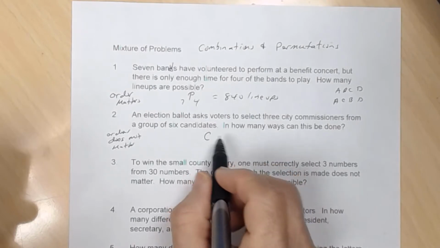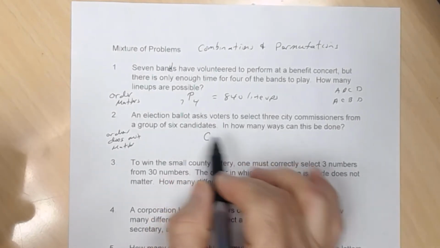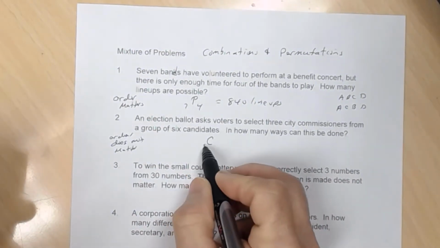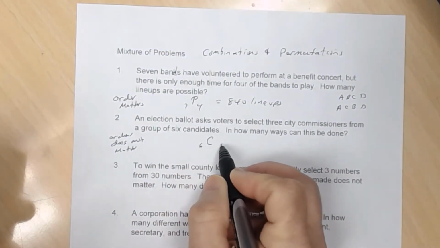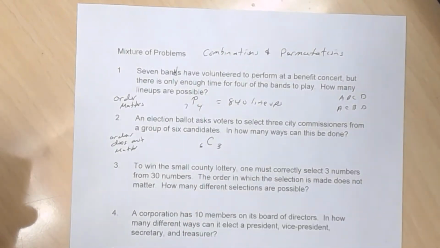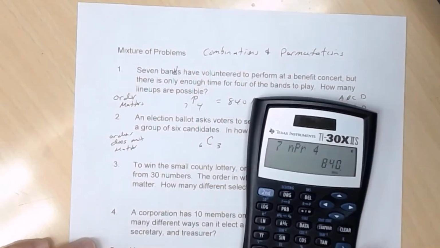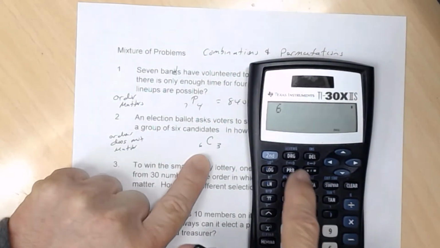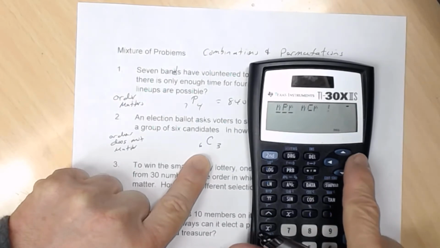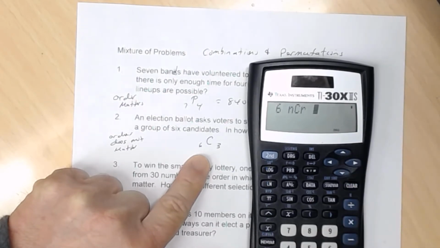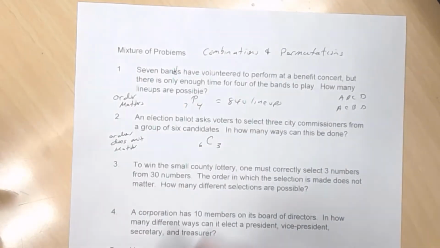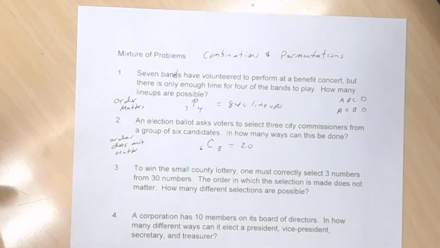So it would be a combination of 6 candidates, and then you're choosing 3 from those. All right, and so using your calculator, so you're going to say 6, then probability. You need the combination part. Press equal, and then 3. Press equal, and there are 20 ways in which you can get a group of 3.